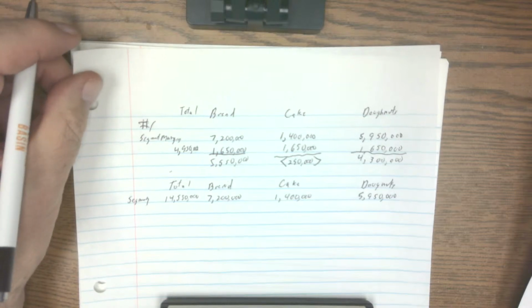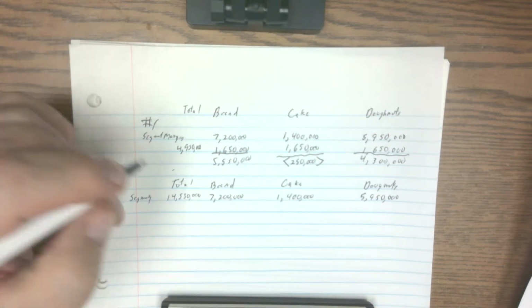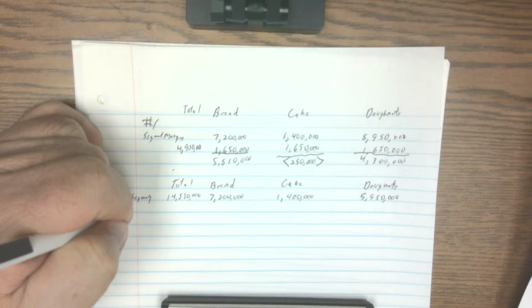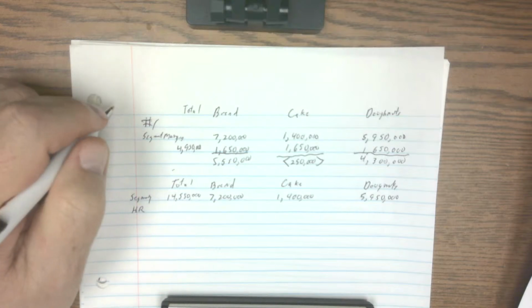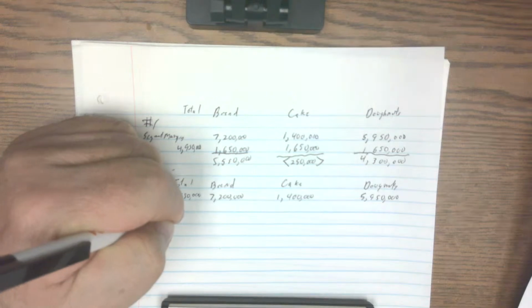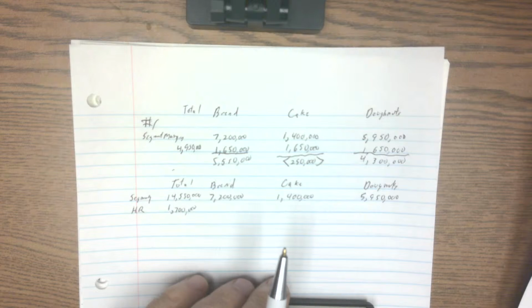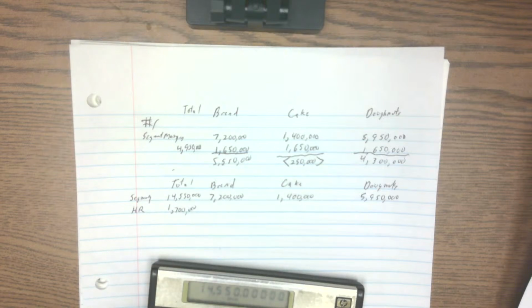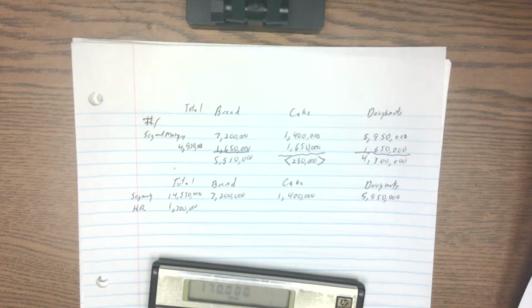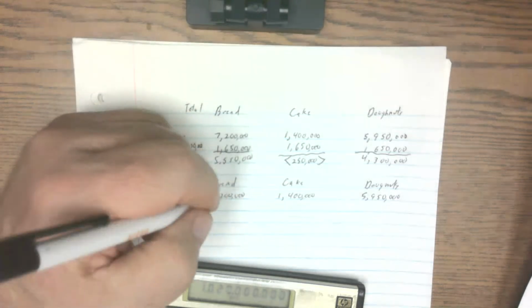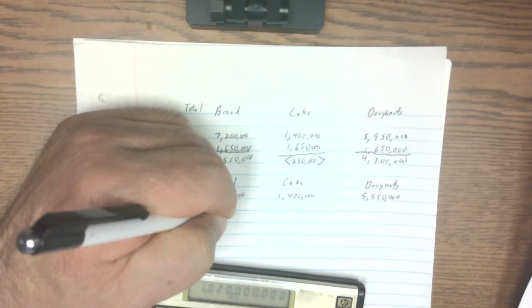But now we're going to allocate the various resources. So we'll start off with the HR, and the total HR cost is $1,700,000. We're going to allocate that based on the number of employees. So we've got 1,700,000, and that's 60%, which gives us 1,020,000.